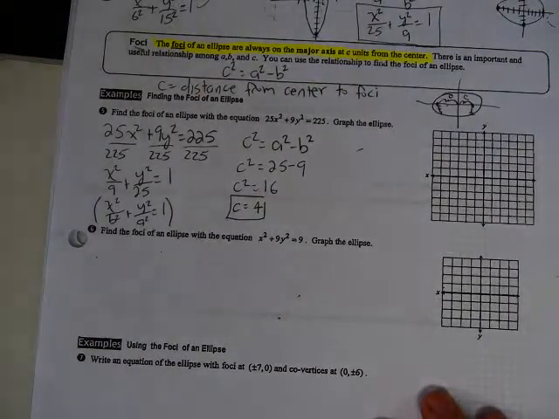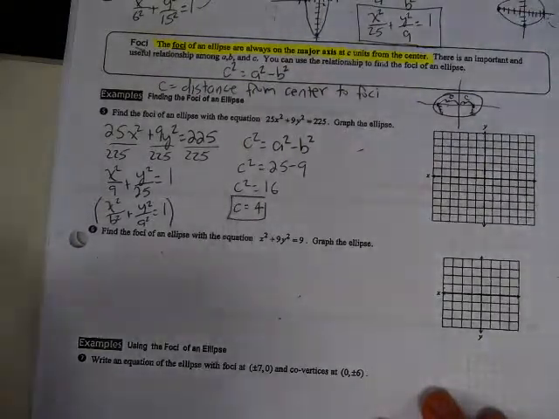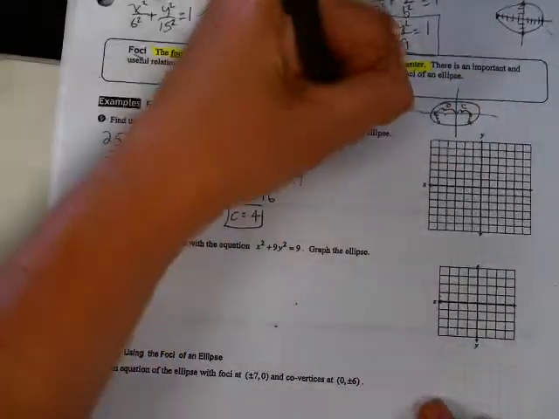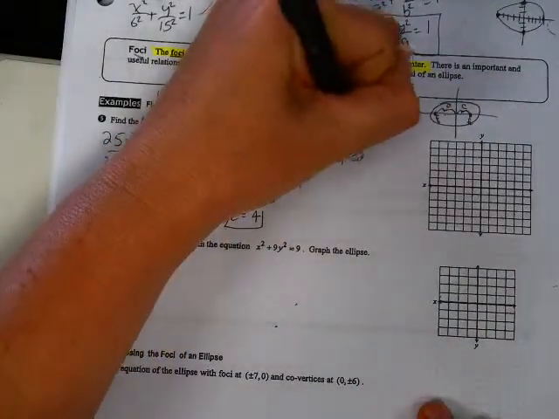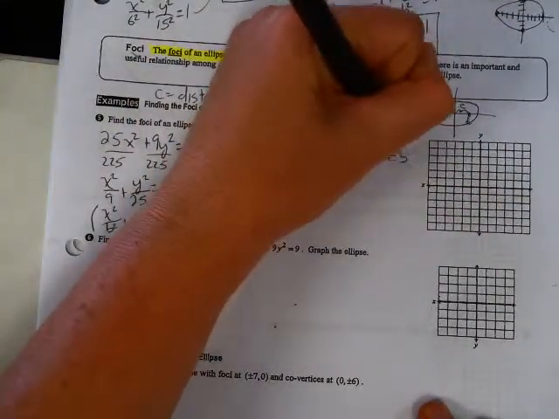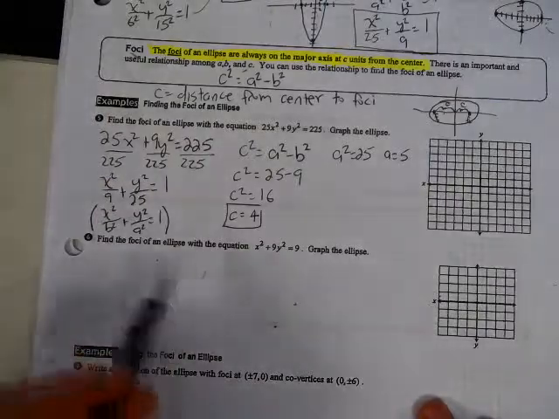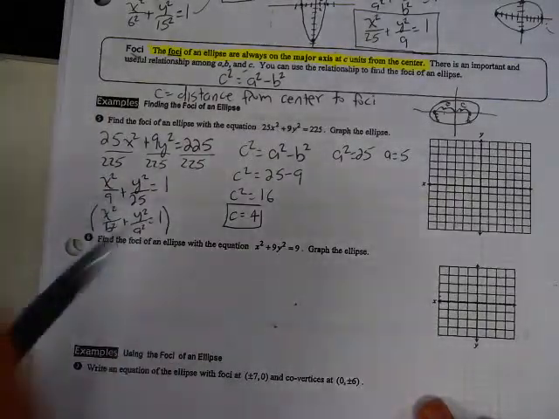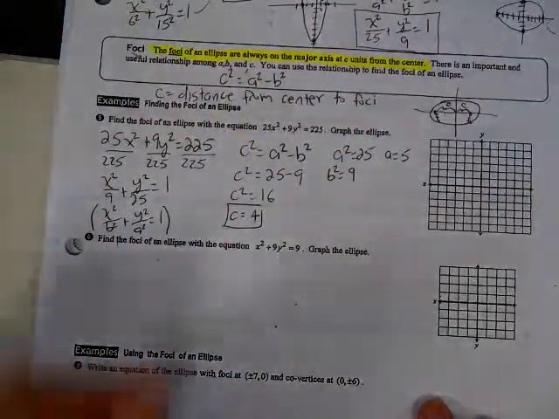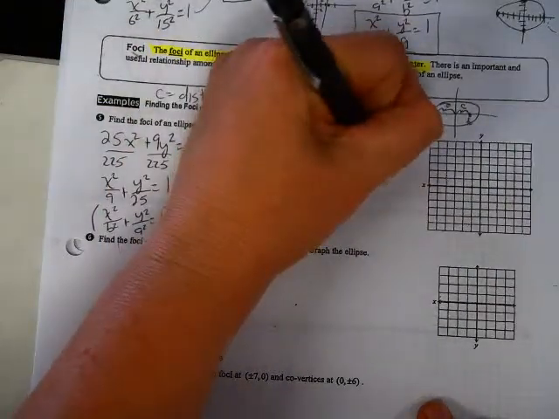Alright. So I have c. Now remember that we said a squared is 25. So that means that a is 5. And b squared equals 9, so that makes b 3.